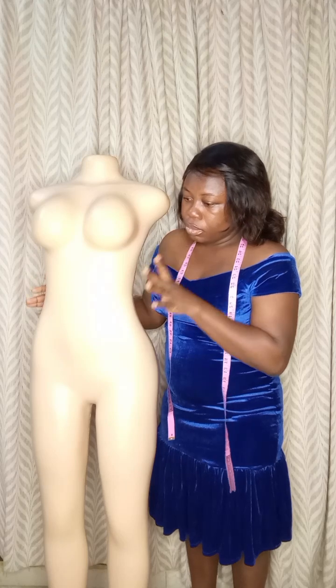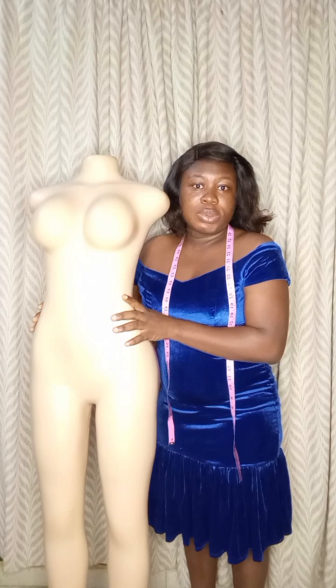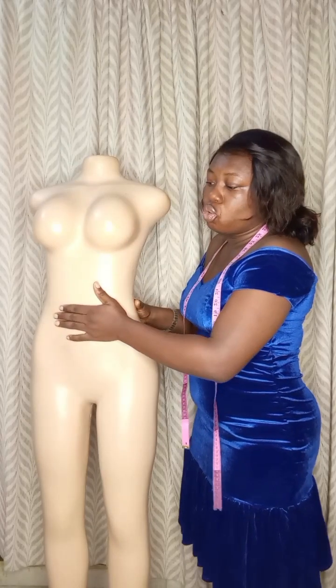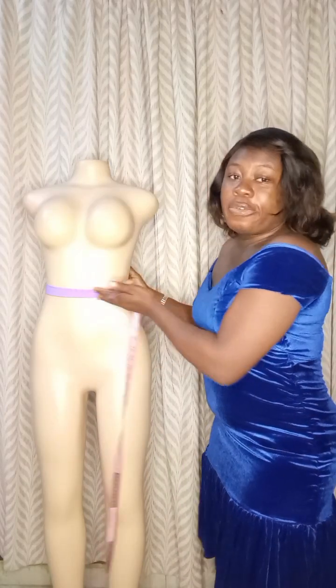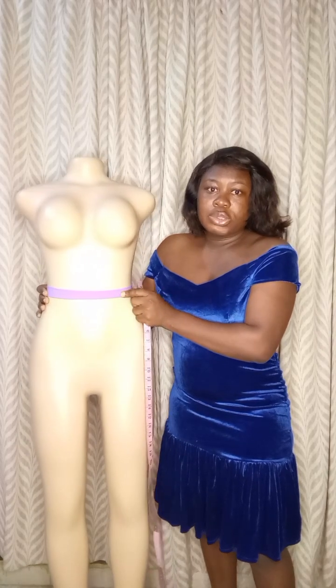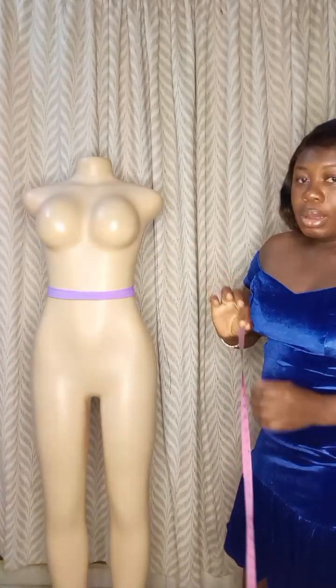So without further ado, I would like us to begin with the measurements. The first thing you want to determine is where your skirt band will be, where you want your skirt to start from on your waist. That's the first thing you should know. Now I got a fabric and I figured out where I wanted my waist to start from. So from there, I'm going to start taking my measurements.